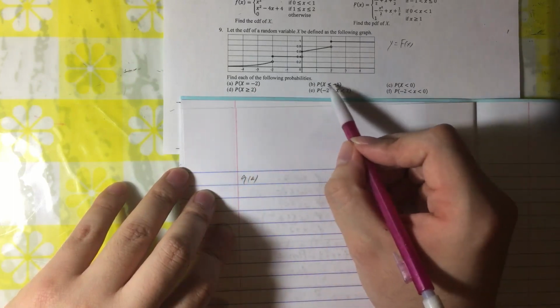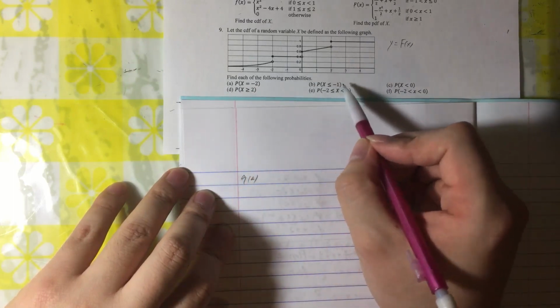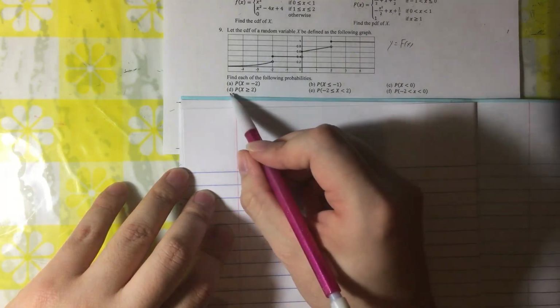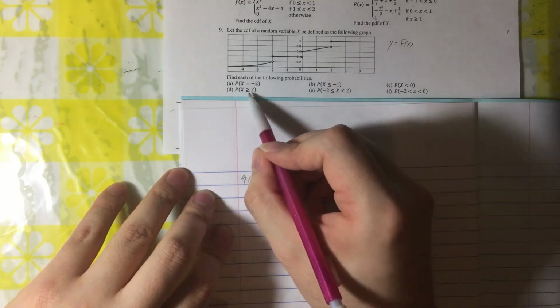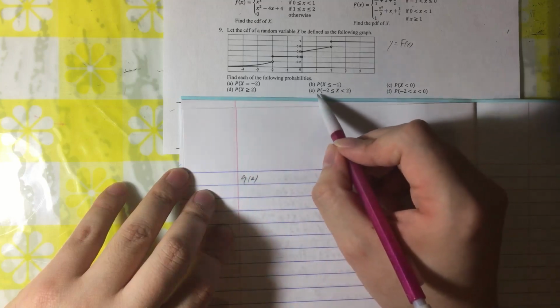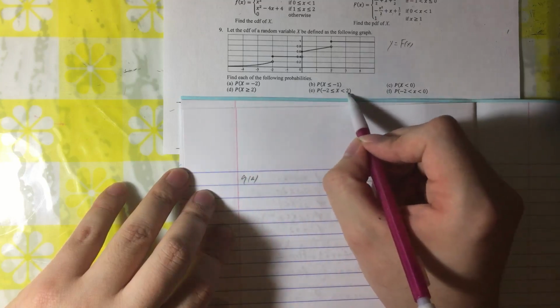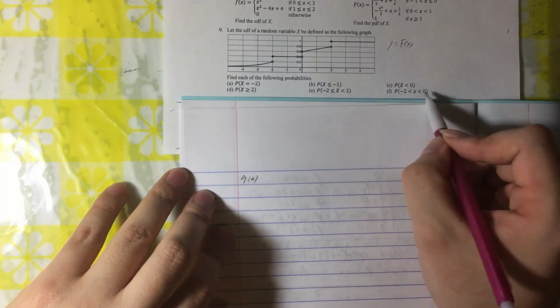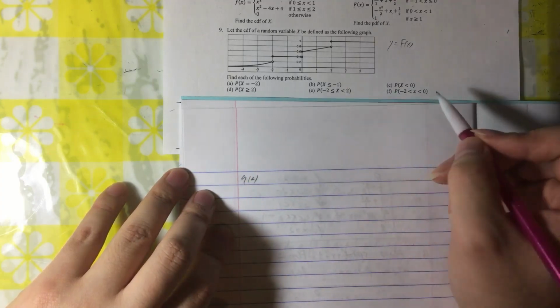Part B, probability that X is less than or equal to negative 1. Part C, probability that X is less than 0. Part D, probability that X is greater than or equal to 2. Part E, probability that X is between negative 2 and 2, including negative 2. Part F, X is between negative 2 and 0, not including the endpoints.